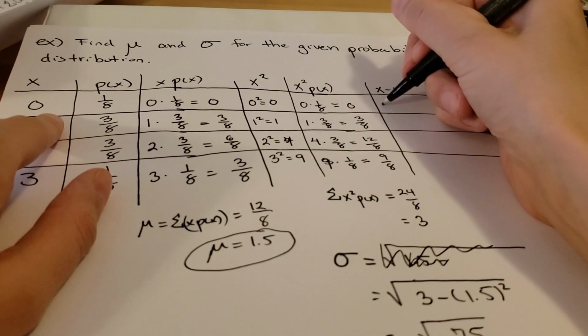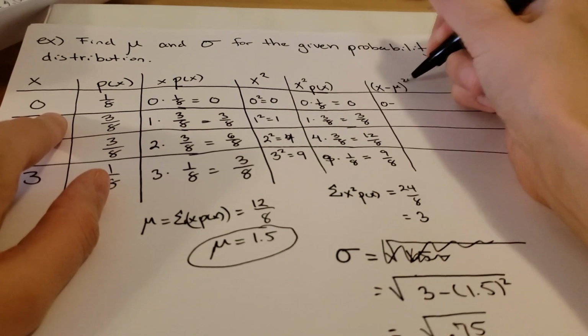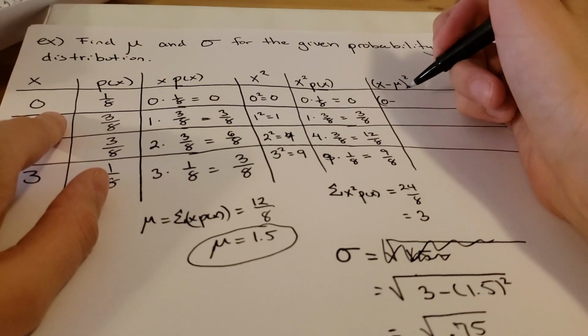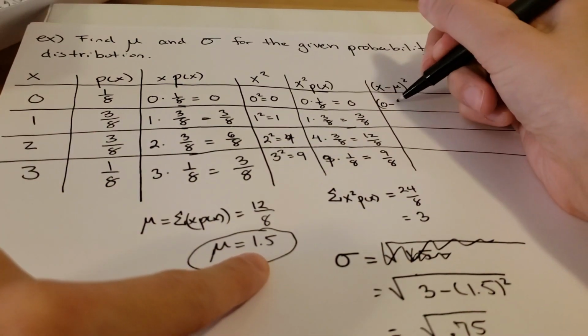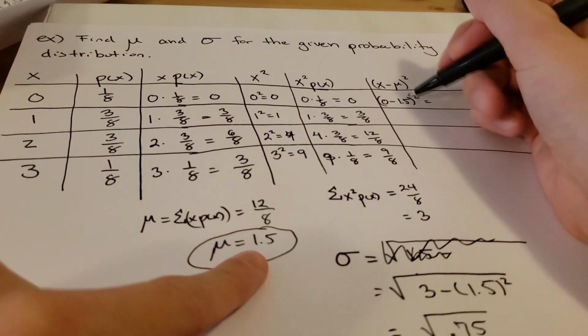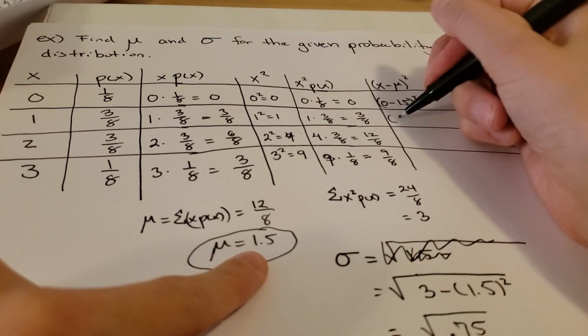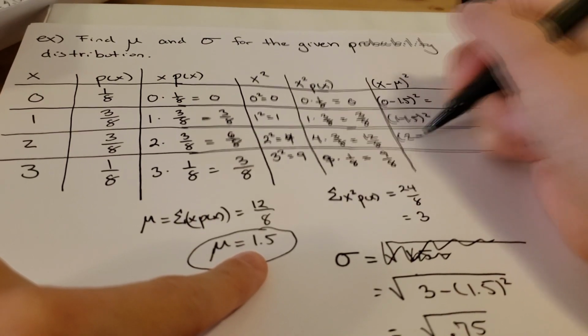So what do we have here? 0 minus, actually we'll just do the whole thing squared at once to save some space. Right, so 0 minus the mean, which is 1.5. So this is 0 minus 1.5 squared, 1 minus 1.5 squared, and so on.